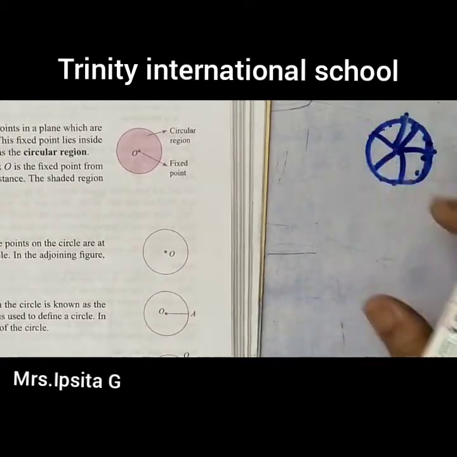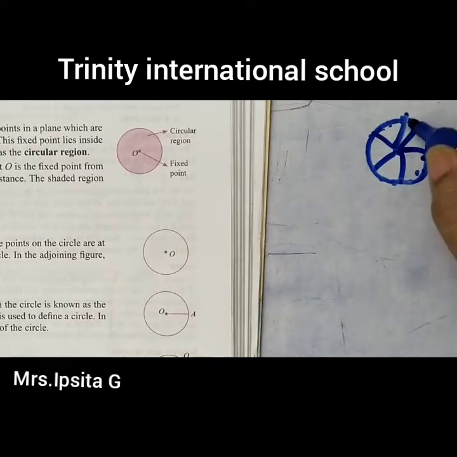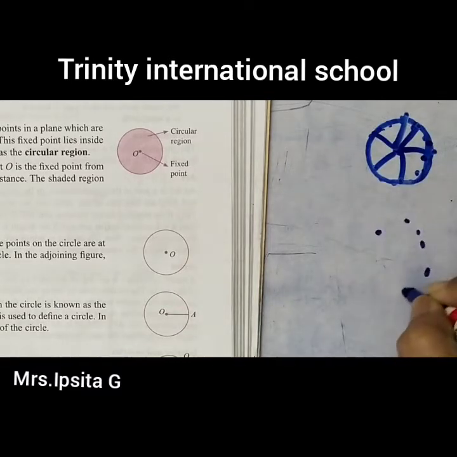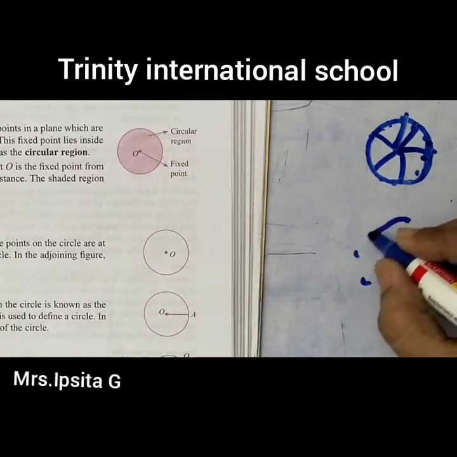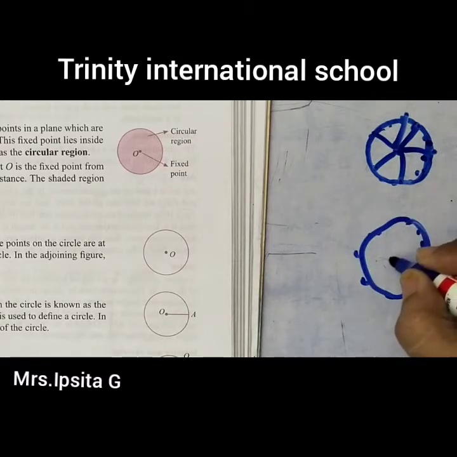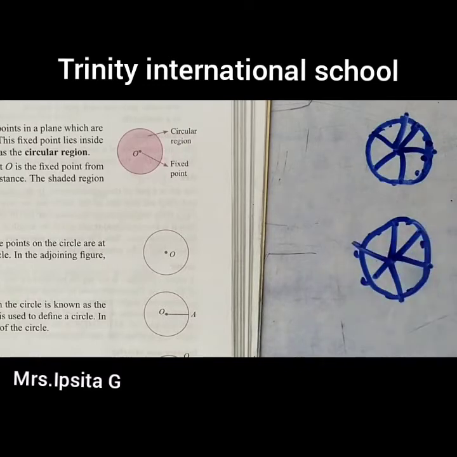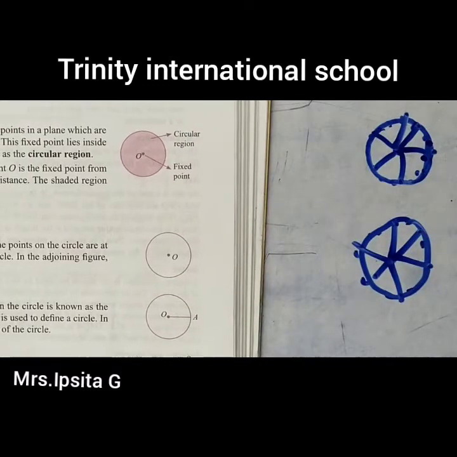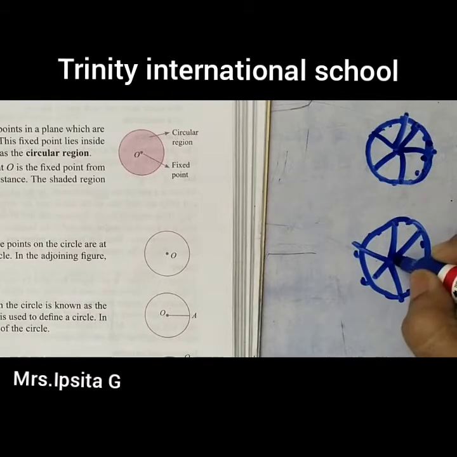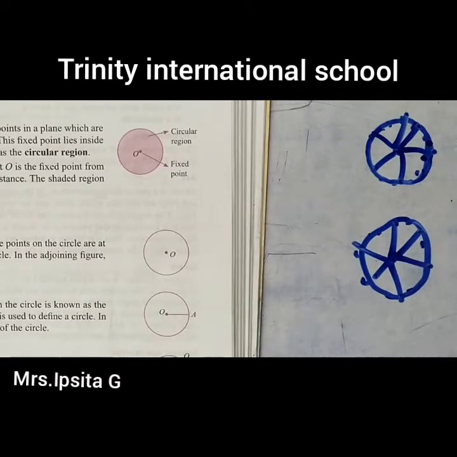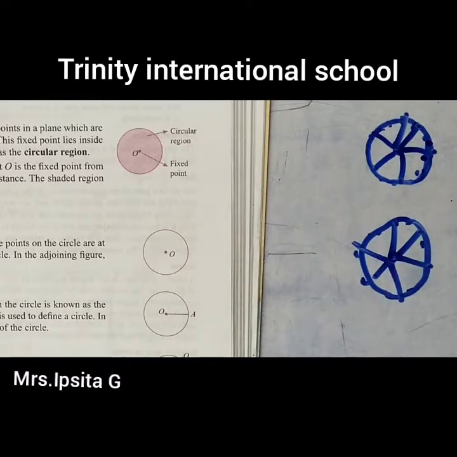So just see, this is a closed figure, a curved figure, which is made up of points. So by putting points like this we can make a circle, and we can see that all points are at the same distance from a particular center. Okay, so this is a fixed point. This center is a fixed point. The fixed point lies inside the circle. So whatever is a fixed point, that lies inside the circle.